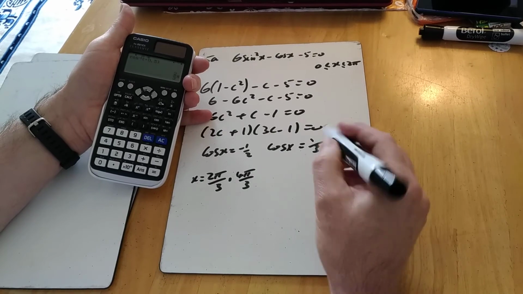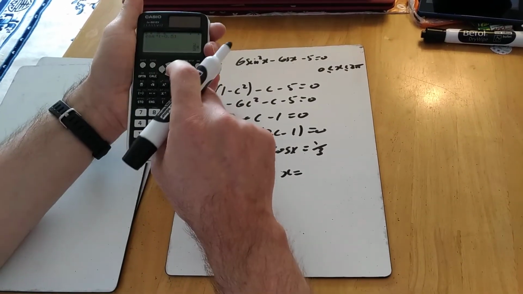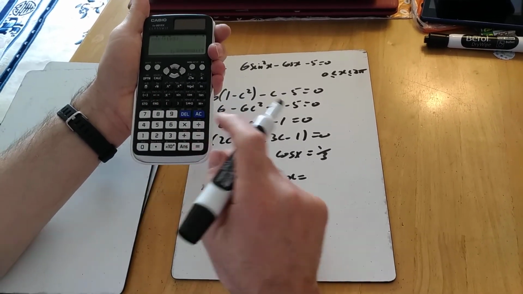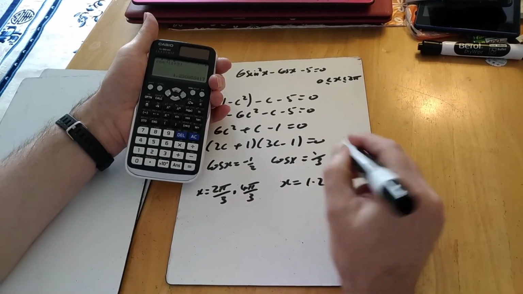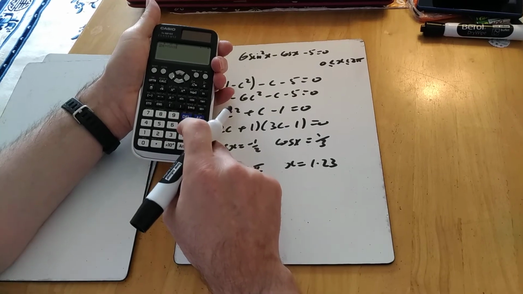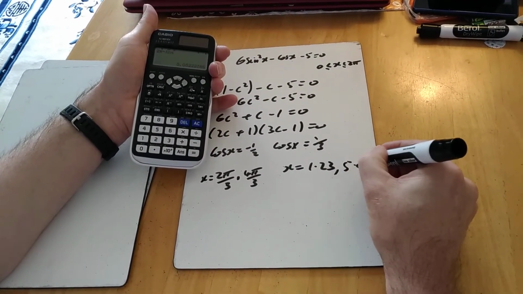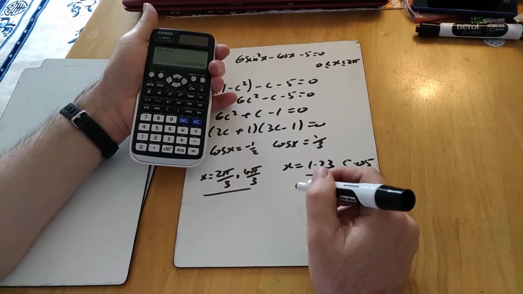And cos x is a third. It'll give me shift cos of 1 divided by 3 equals 1.23, and 2 pi minus my answer, 5.05. So I've got my 4 solutions, 2 of them in terms of pi and 2 of them not.